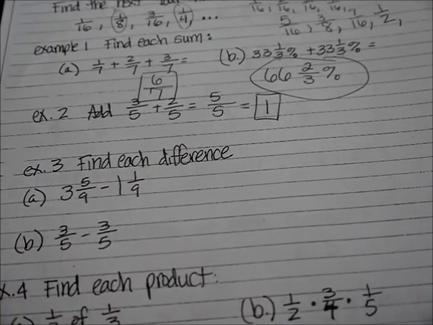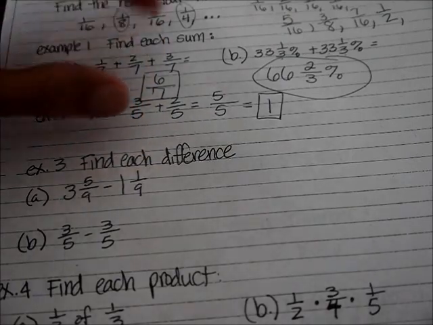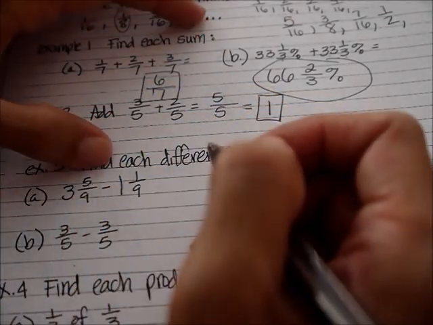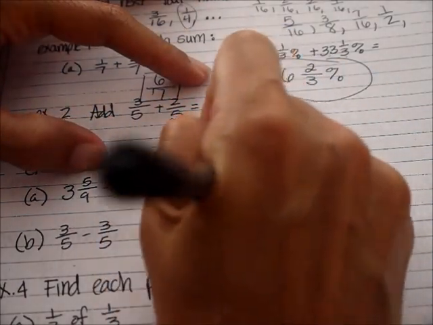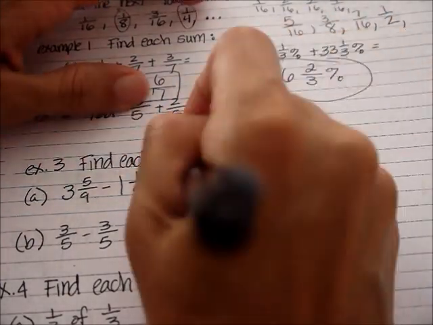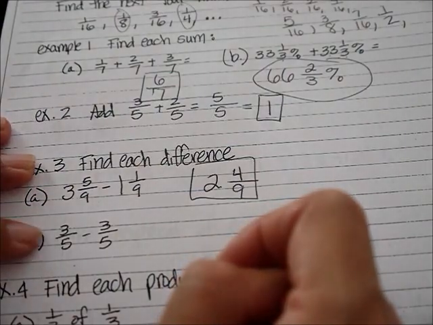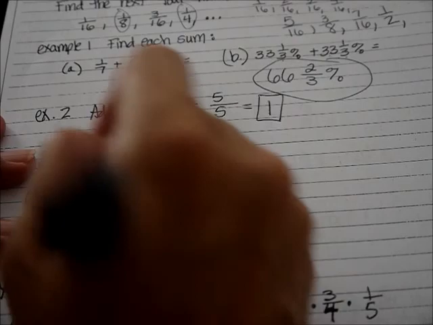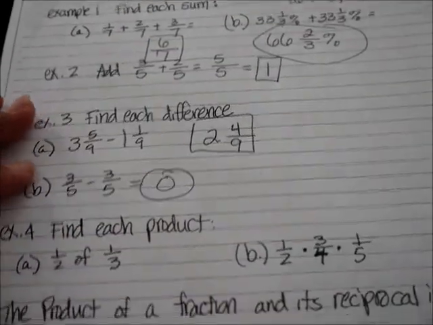Okay, example 3. Find each difference. Again, I see ninths, so that makes me happy. And it's pretty easy because I don't have to do any borrowing, because if we have 5/9, we can take away 1/9. So our fraction portion will be 4/9, and 3 take away 1 will be 2. So 2 and 4/9. 3/5 take away 3/5. Well, anytime you have something and you take away the same amount, guess what you're going to get? 0.